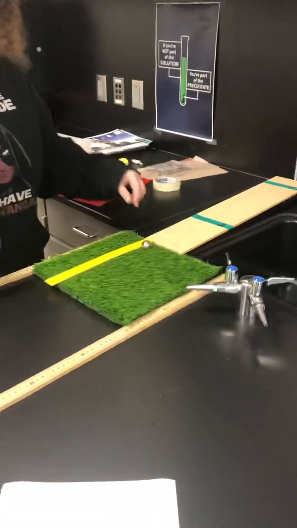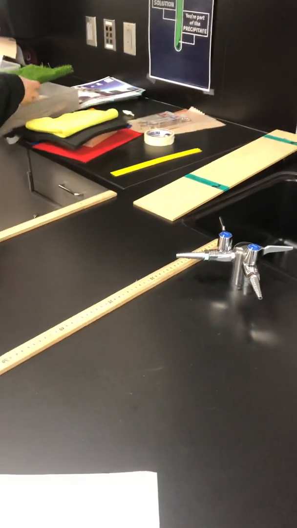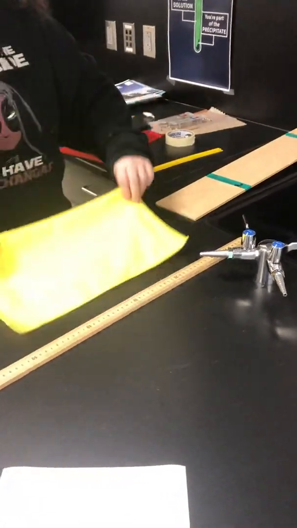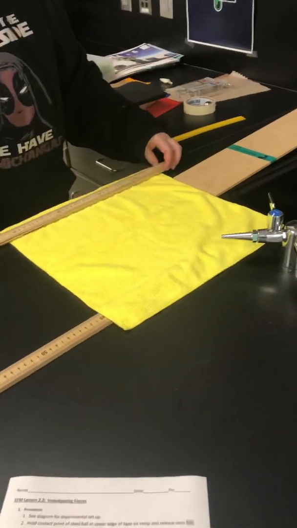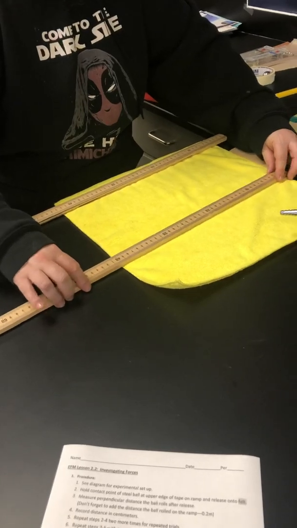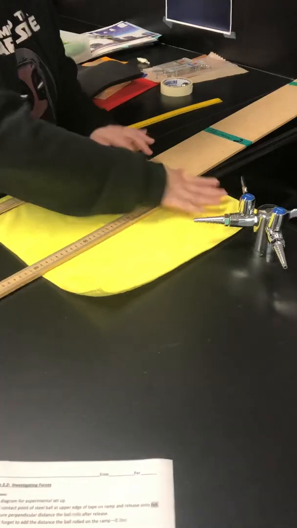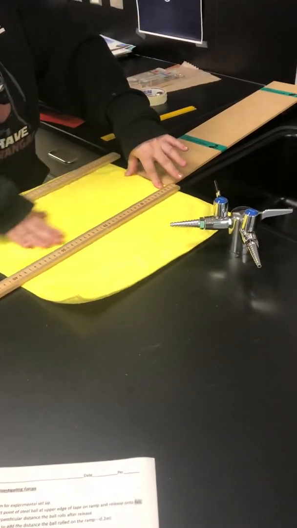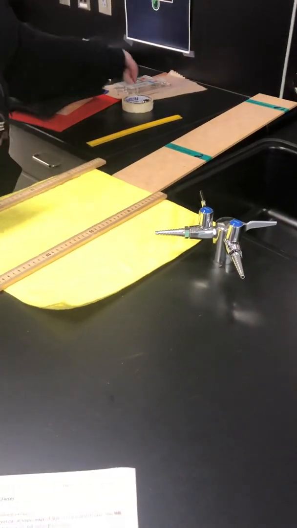So now we will change our surface type so you can see each type that we do. The next one will be the towel. And this is just like a microfiber towel in a single layer. Notice it's right up to the bottom edge of the inclined plane. Meter stick is holding it flat down. And we will place the steel marble with the contact point at the top edge of the piece of tape.